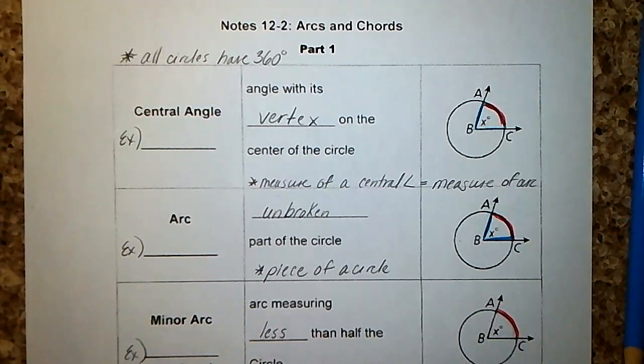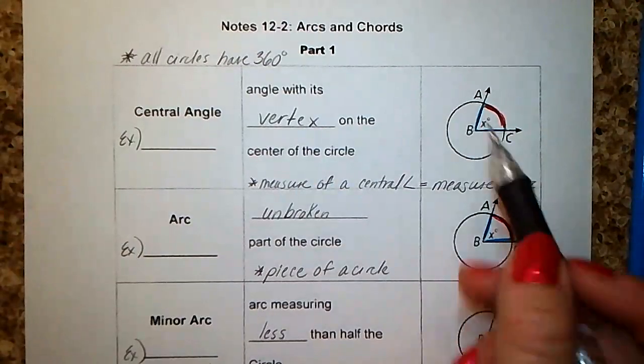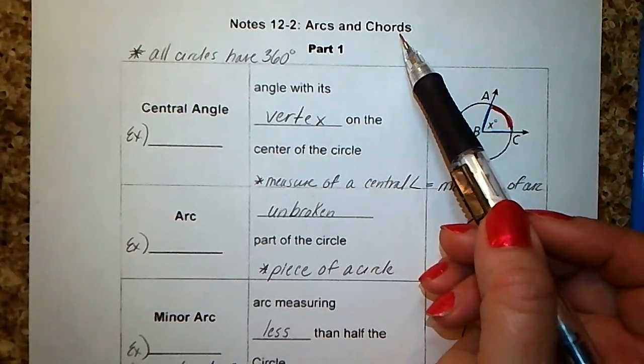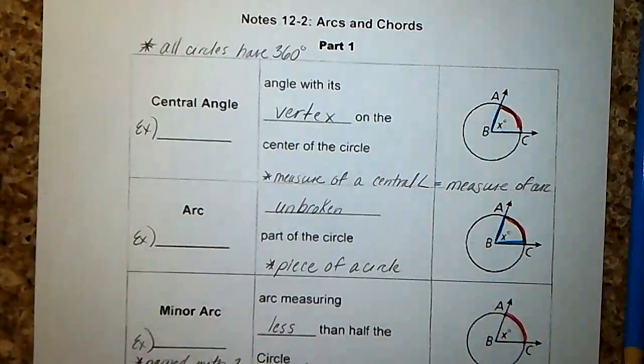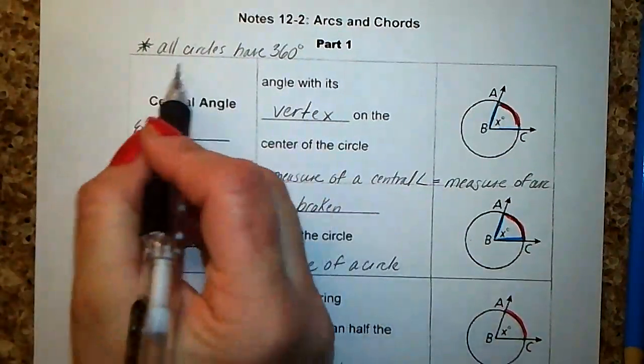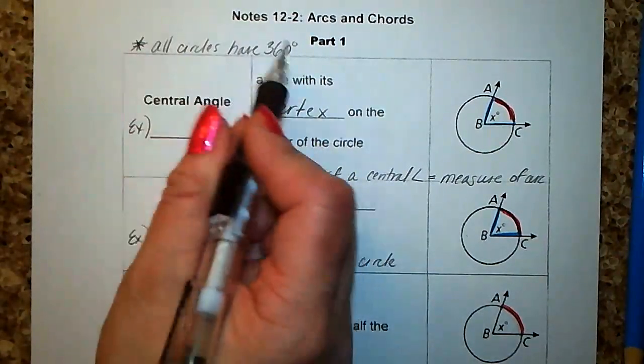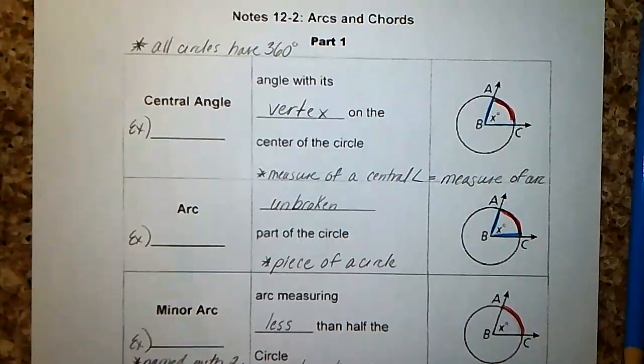Guys, today's lesson is on arcs and chords. An arc is basically a piece of a circle. So we're going to talk about arcs today, and a chord is, of course, a segment inside the circle. One of the things we need to remember in this section is that all circles have 360 degrees. That's one of the key pieces of information we're going to need to help us through this lesson.